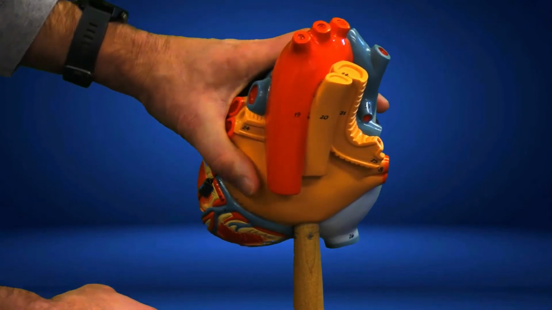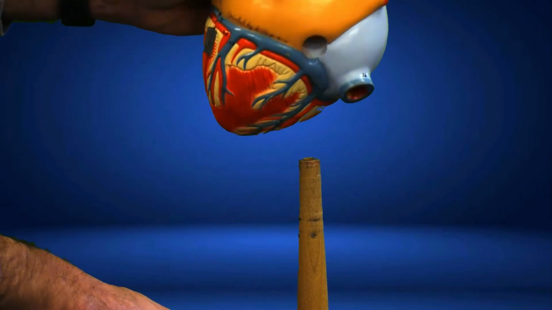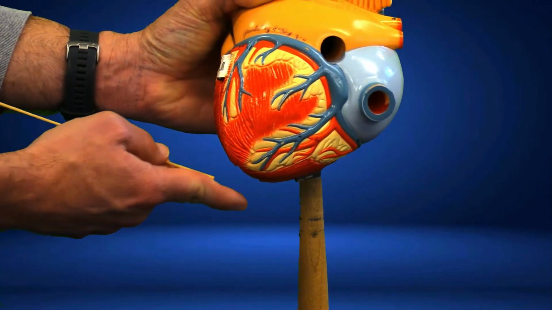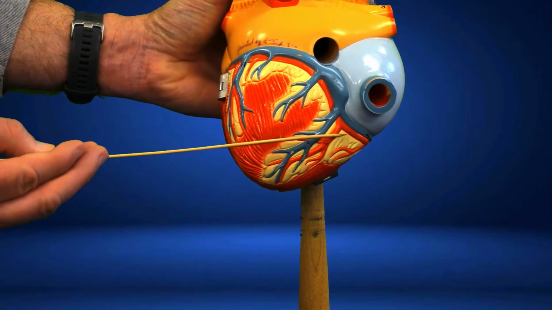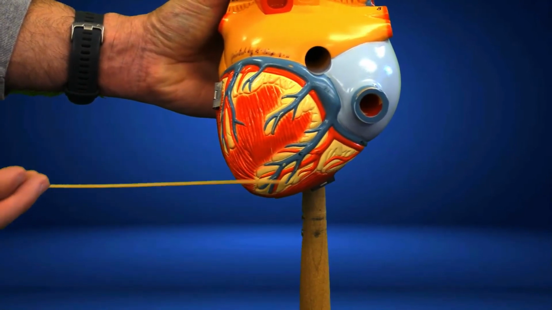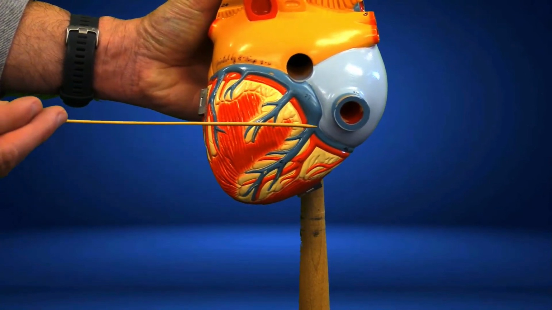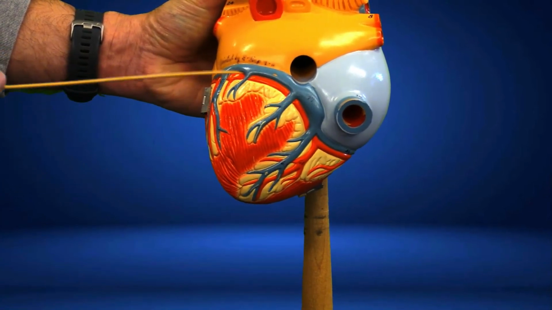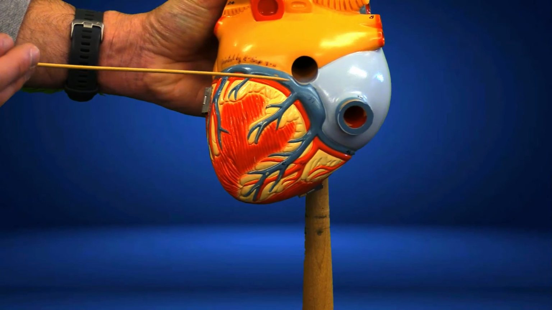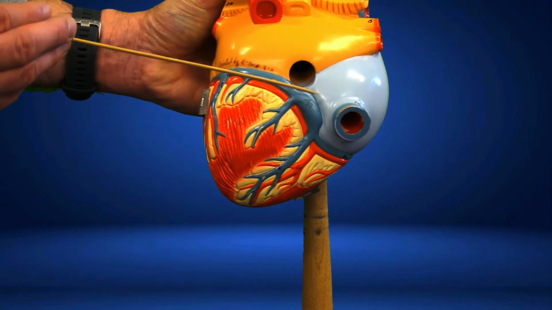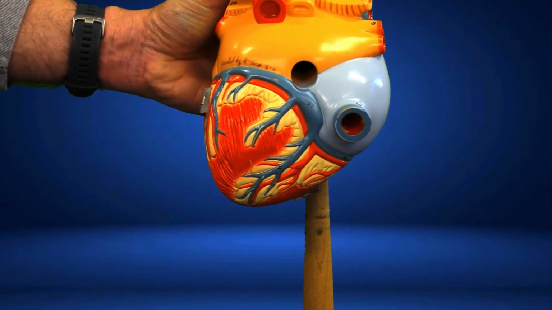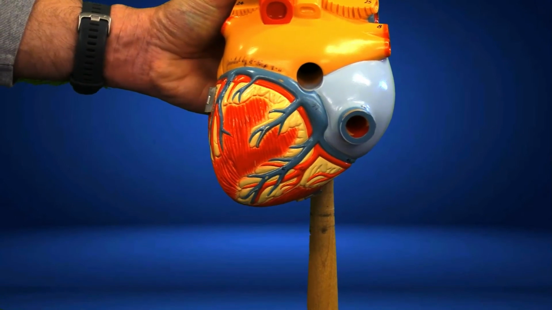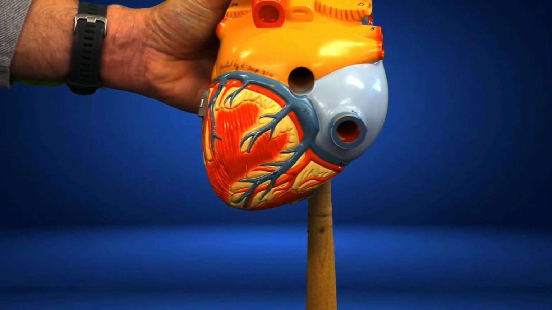As we get to the most posterior aspect of the heart, we can see a posterior interventricular artery and a posterior interventricular vein, and we can see the coronary sinus, which is going to return coronary blood back into the right atrium along where we see the inferior vena cava.